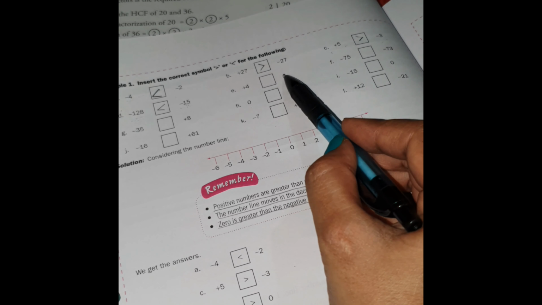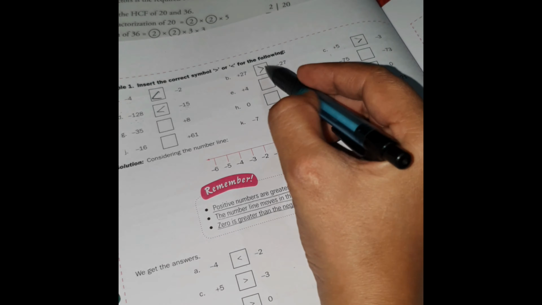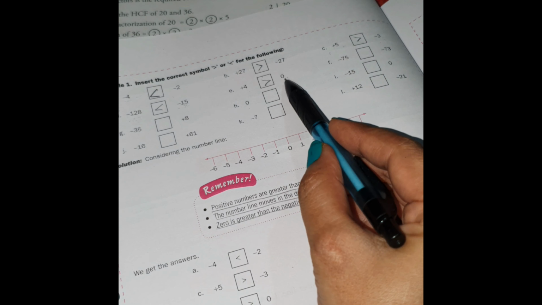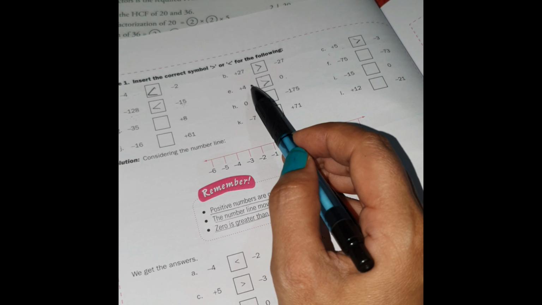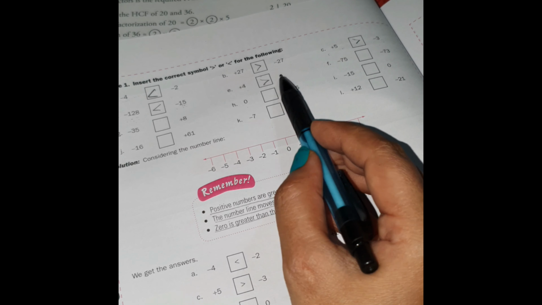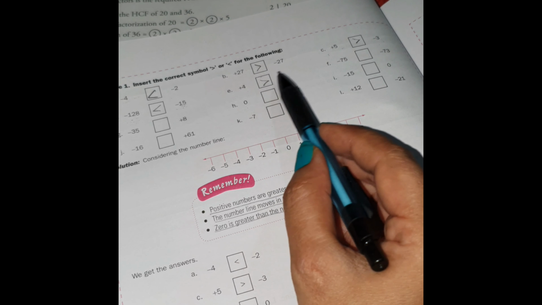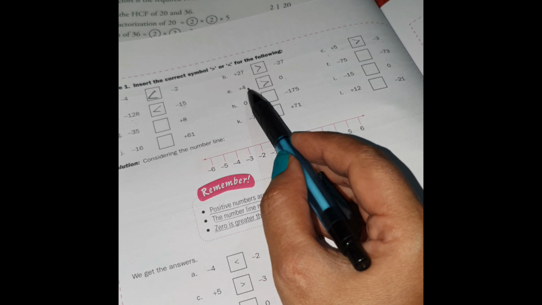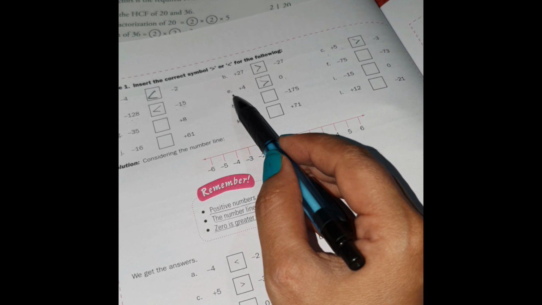देन +4 एंड 0, +4 और 0 में से ग्रेटर होगा +4, क्योंकि 0 सारे पॉजिटिव इंटीजर्स से स्मॉलर होता है, लेकिन 0 सारे नेगेटिव इंटीजर्स से ग्रेटर होता है. 0 के साथ में अगर कोई नेगेटिव नंबर आएगा तो 0 ग्रेटर होगा, बट 0 के साथ में अगर कोई पॉजिटिव नंबर आएगा तो वो पॉजिटिव नंबर ग्रेटर होगा.